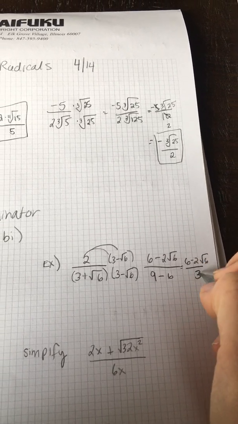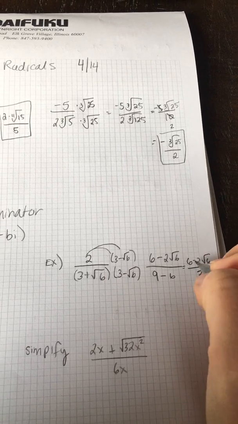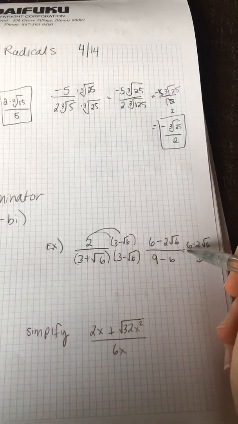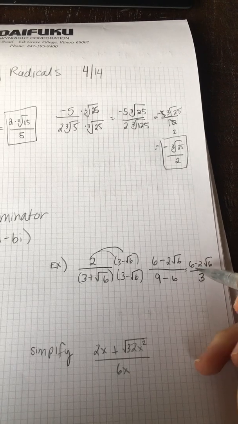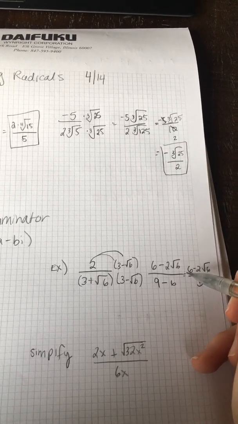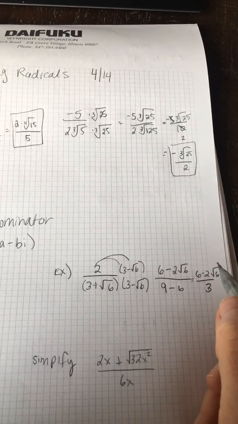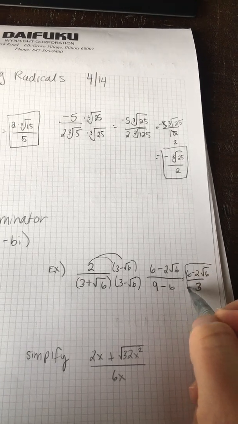Now here, you can't simplify because all 3 numbers outside would have to be able to simplify. You'll see that when we do this problem here. In order to simplify, it's kind of like factoring out. If these had something in common like the 2, you could factor out the 2, but then the 2 and the 3 would not simplify. So that's the final answer here.